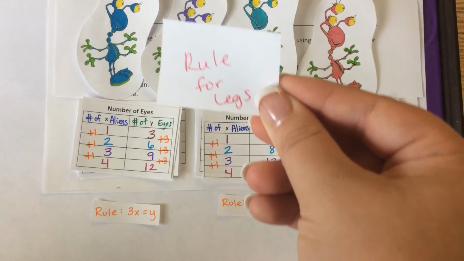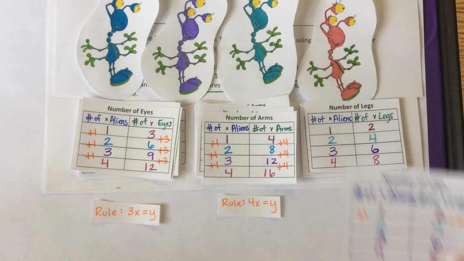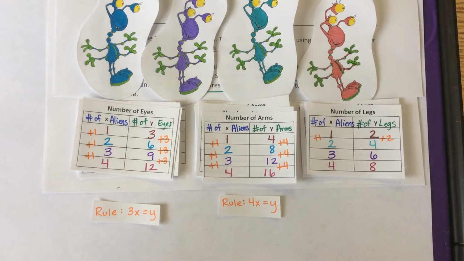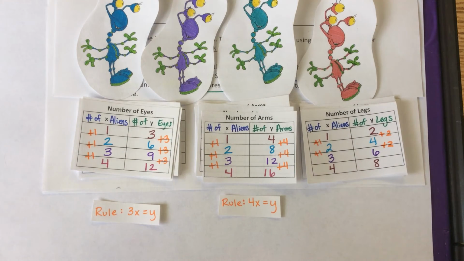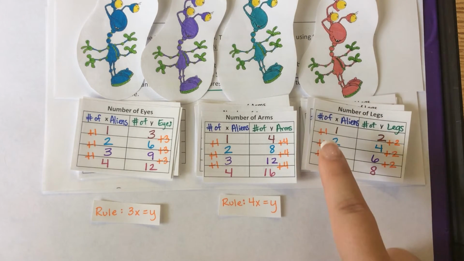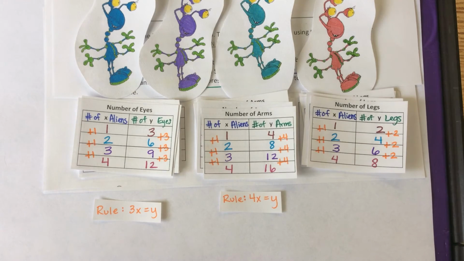Last but not least, we need a rule for these legs. So when I look at my table, I see that when I added one alien, I added 2 legs. One more alien, 2 more legs. Every single time I added an alien, I also added 2 legs.